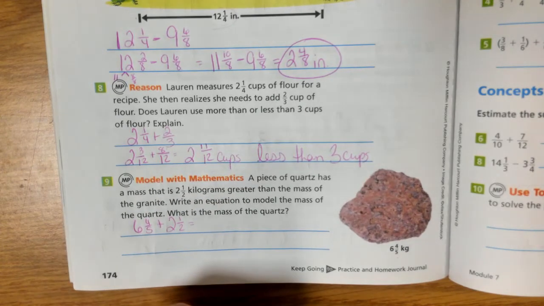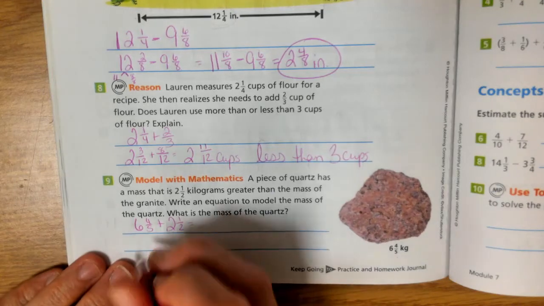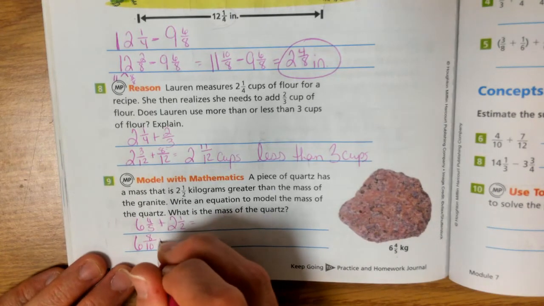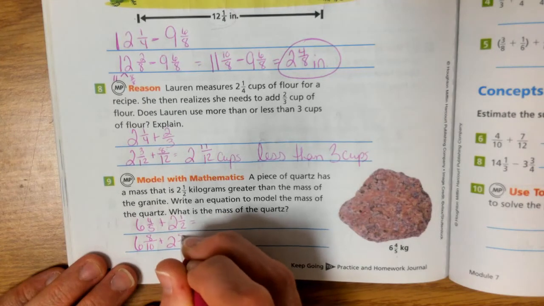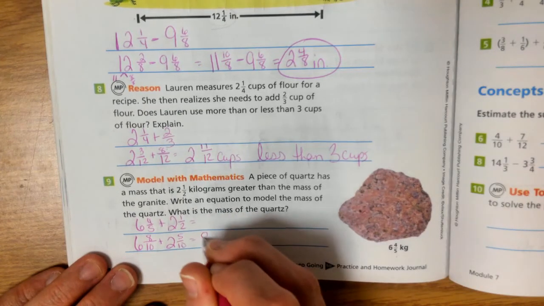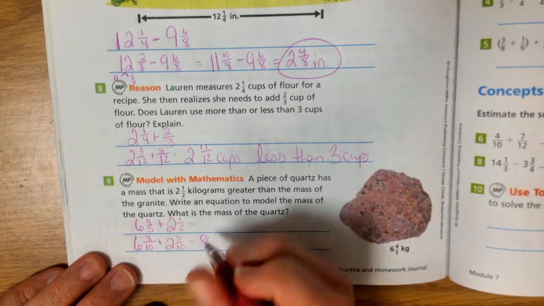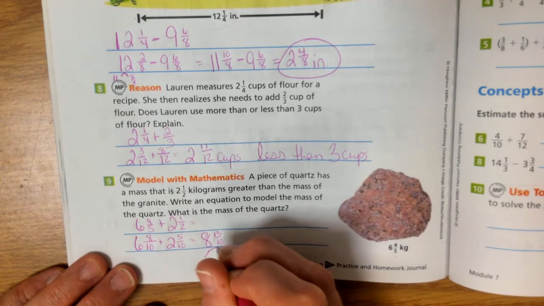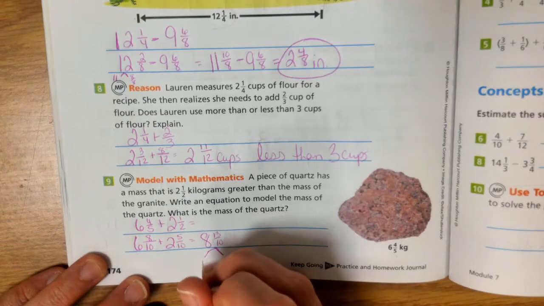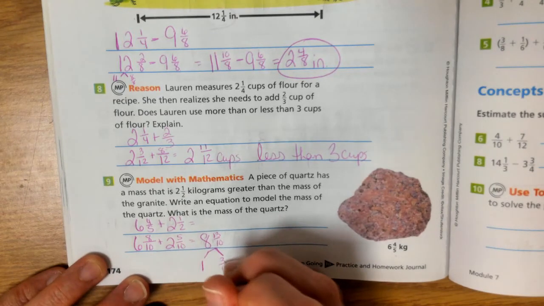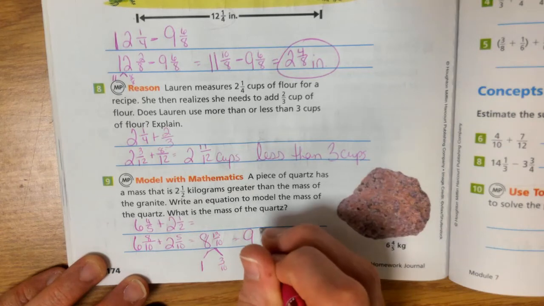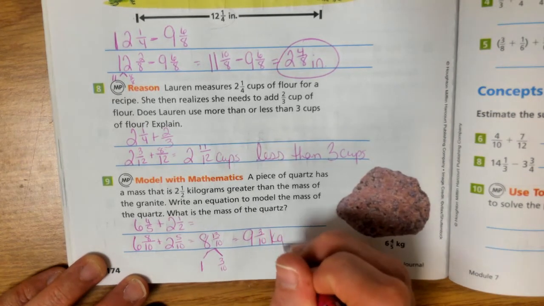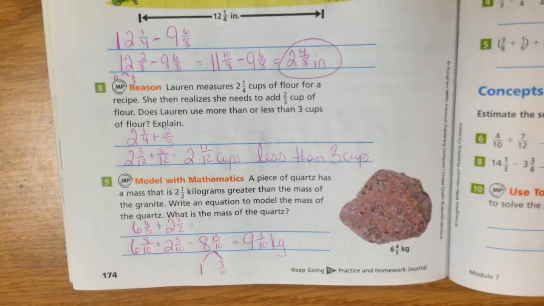So we need to rename these. We'll use tenths. So 6 8/10 plus 2 5/10, which equals 8 13/10, which we need to rename. So we're going to pull out 1 whole and 3/10. So we'll have 9 3/10 kilograms. kg is kilograms.